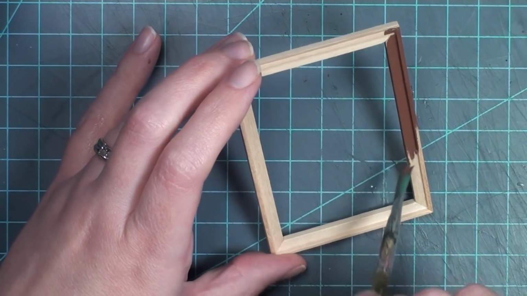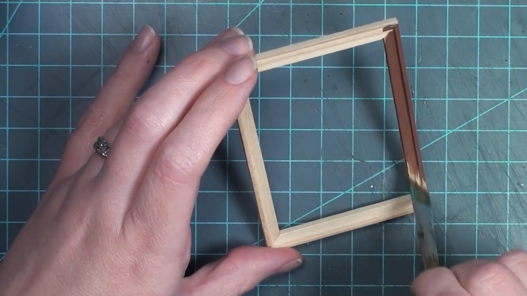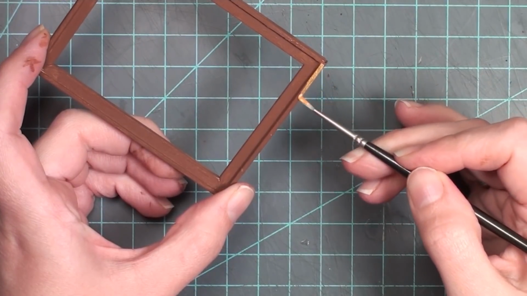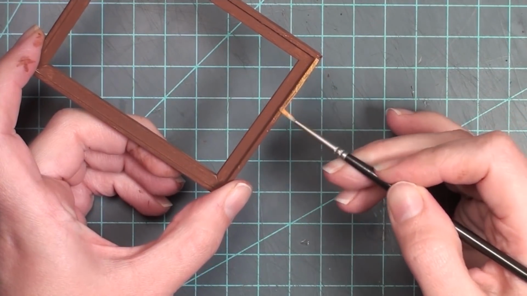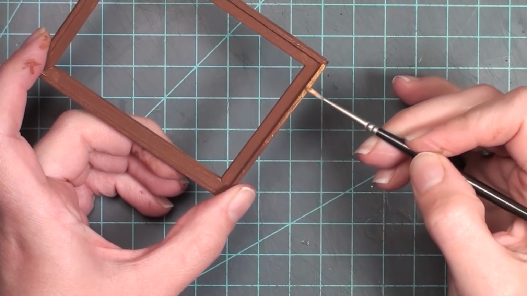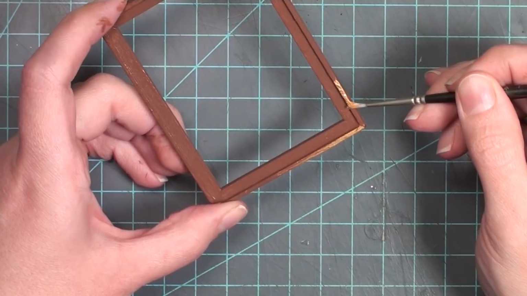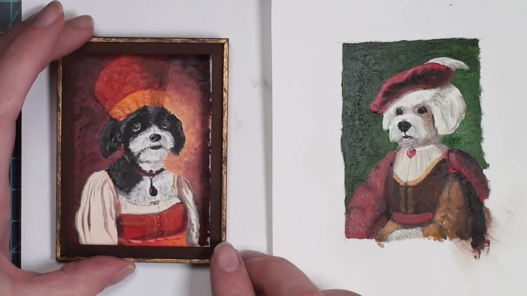I'm going to let that dry really good before I paint it. Both of my frames are going to get a nice base coat of brown. This one I'm just going to do one single line of gold that goes around the raised piece, and then the other frame is actually going to be painted entirely gold.